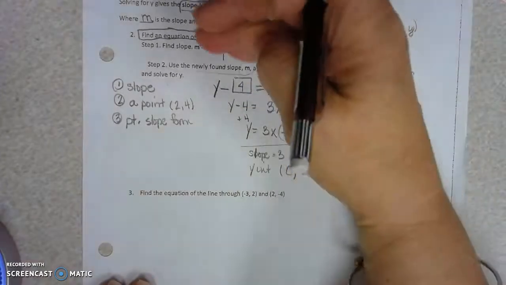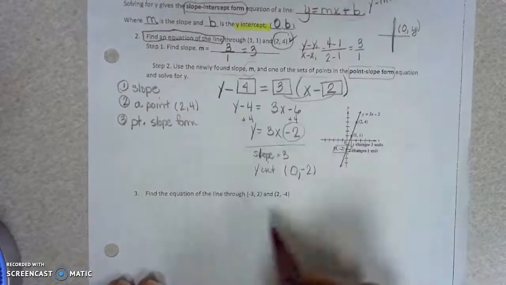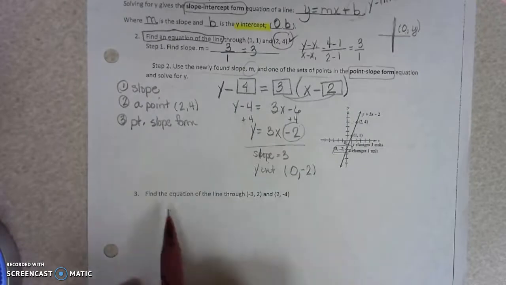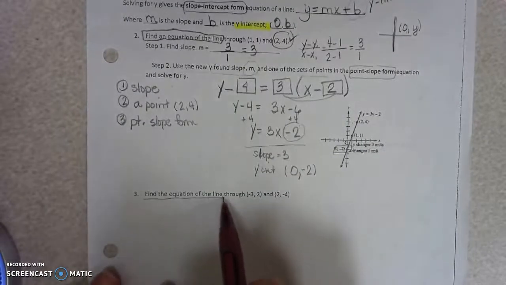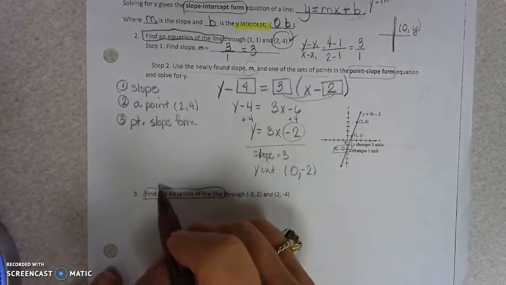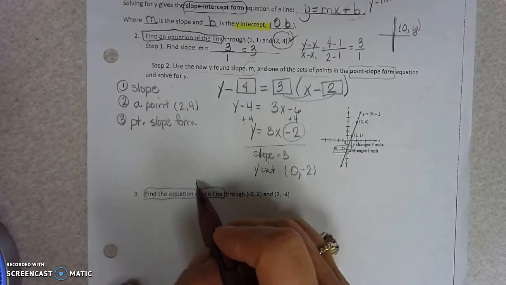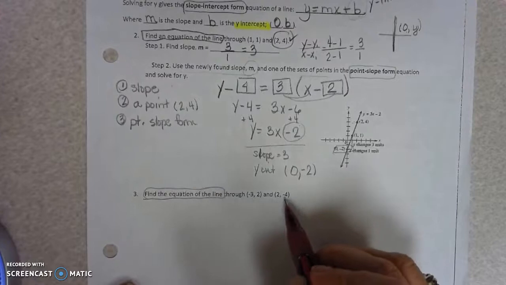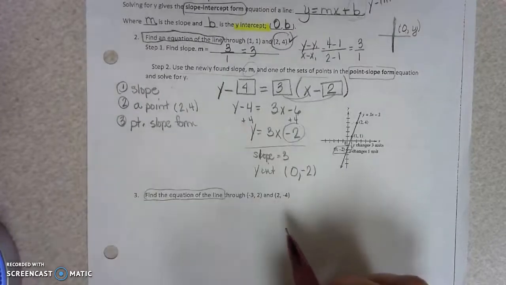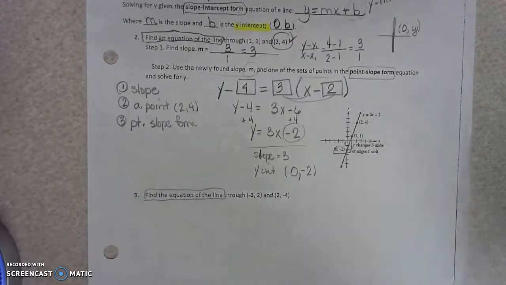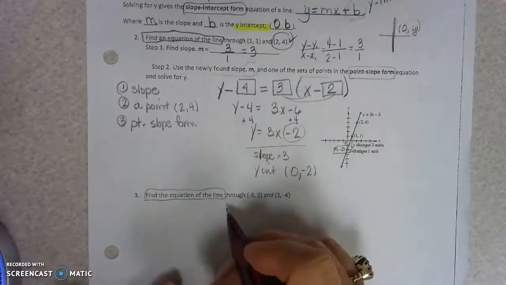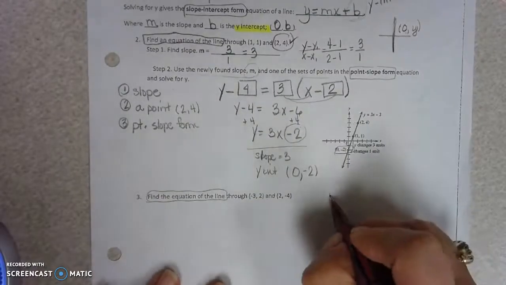So knowing this, we just did all of this. Pause the video and see if you can find the equation of the line. So you know immediately you've got to use point slope form. And here's the information that you're given. You're given 2 points. I'm going to go forward and see if your answer matches my answer.